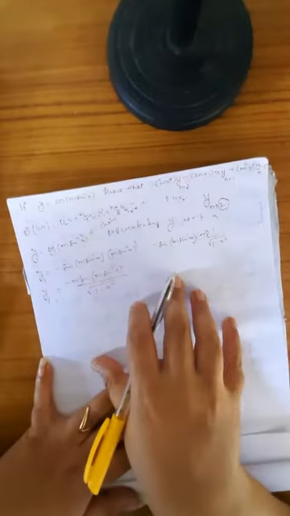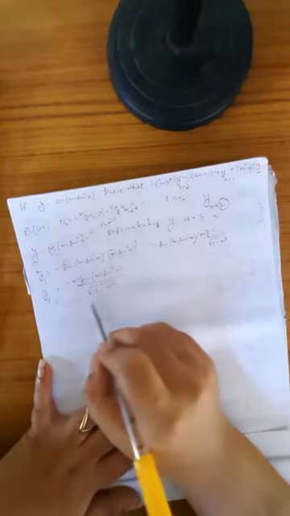Usually in this type of problem, we multiply the denominator term with y1 and then square.